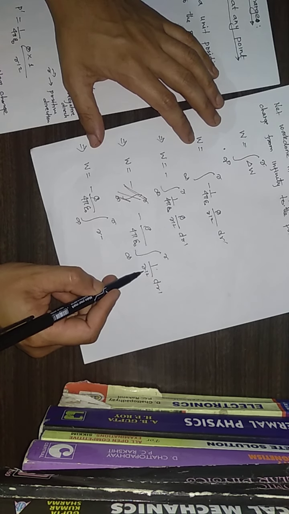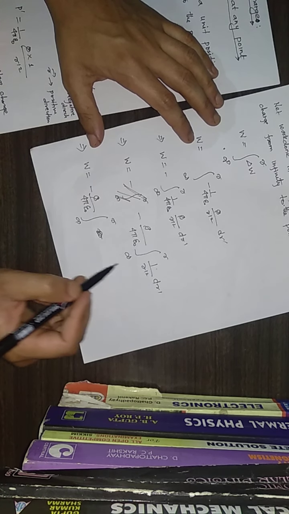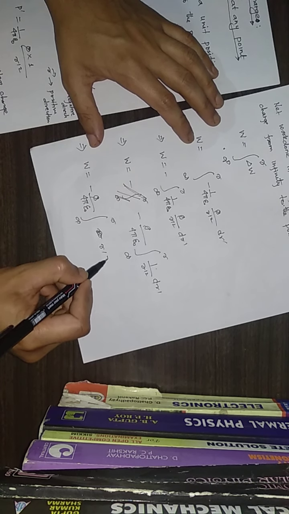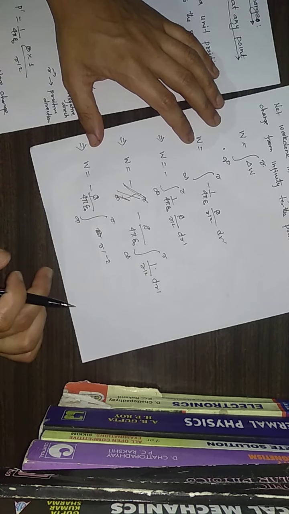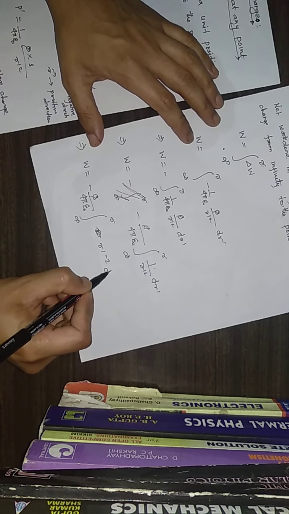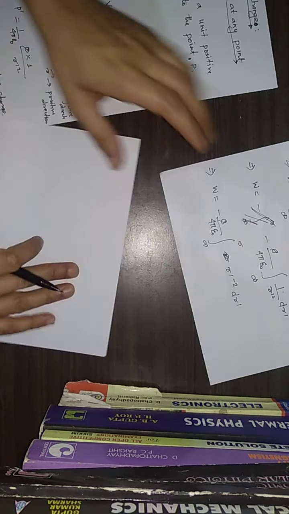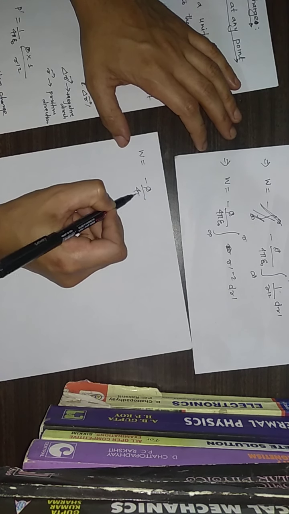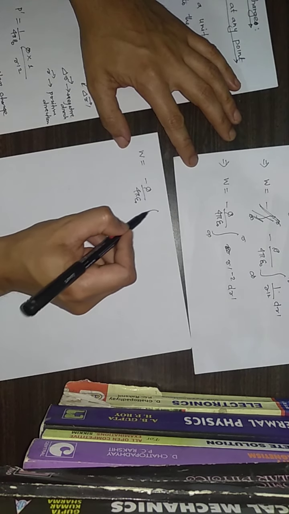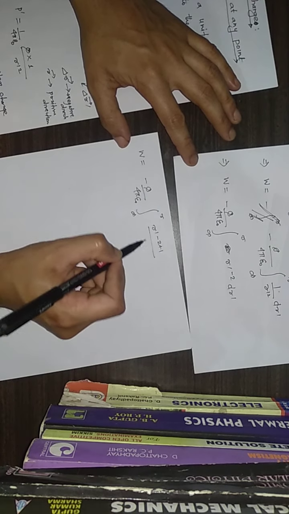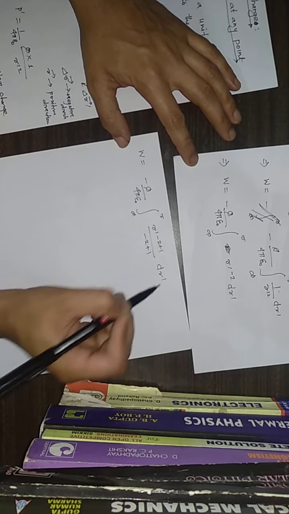Infinity to r. The integration of this is, okay, this is r dash square in the denominator. If I take its reciprocal, I'll get r dash to the power minus 2 in the numerator. So if you integrate this, what will you get? You'll get work done is equal to minus q by 4 pi epsilon 0, infinity to r, r dash to the power minus 2 plus 1 divided by minus 2 plus 1 dr dash.